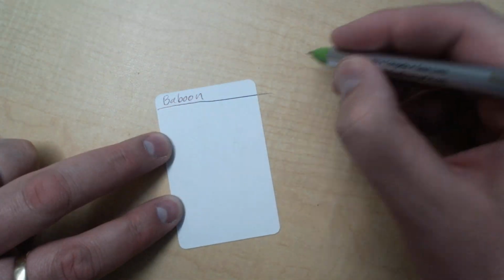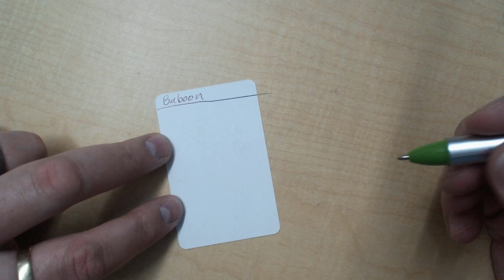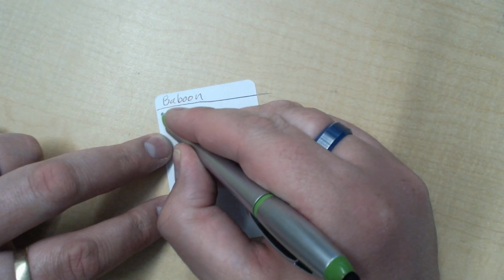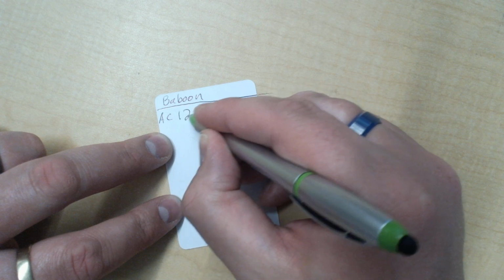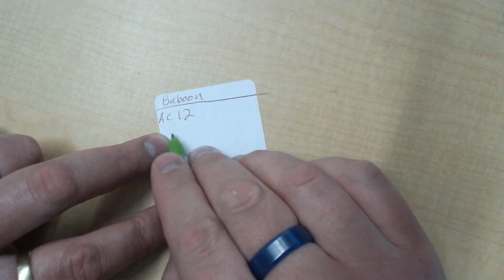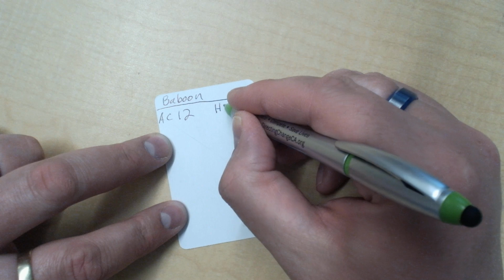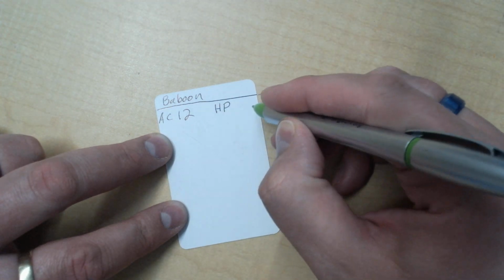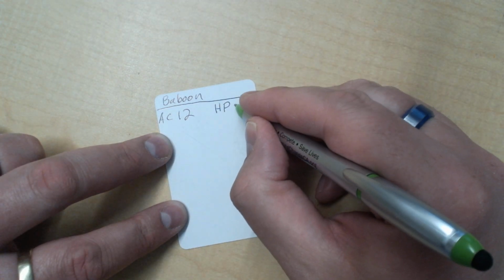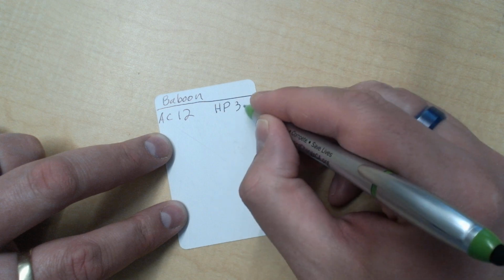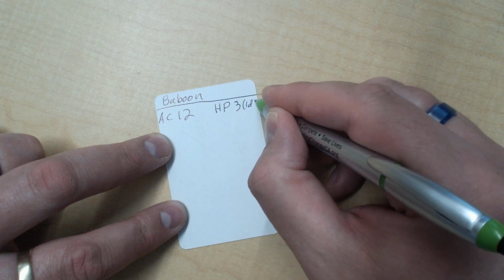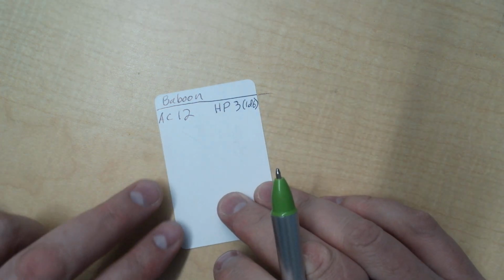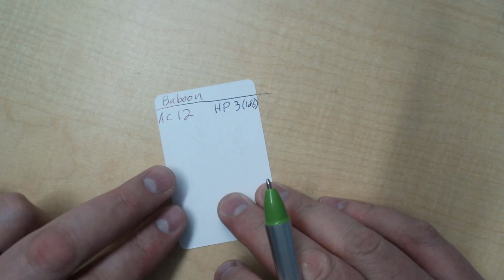We need to know the AC. And the AC is something that's not going to change, right? AC is 12. Okay. And we can put HP on the same line. All right. And these are reference cards. So it's 3. And then I'll include 1d6 in case I decide that I want to roll HP, right?